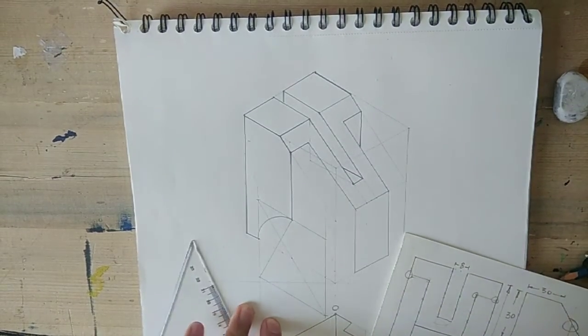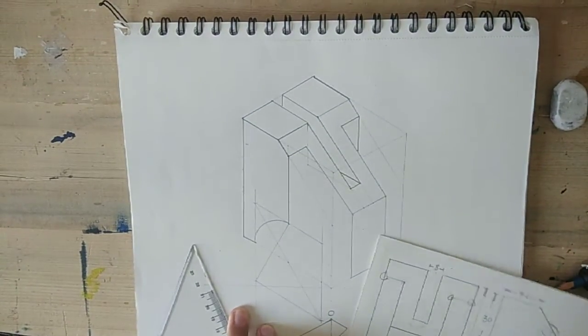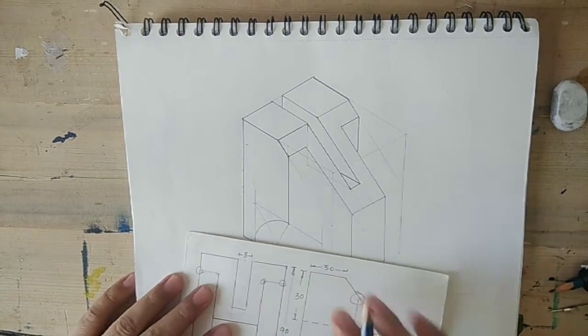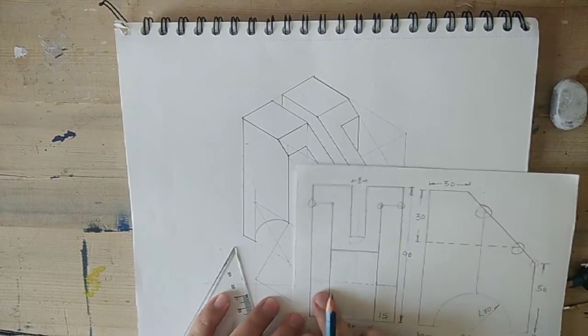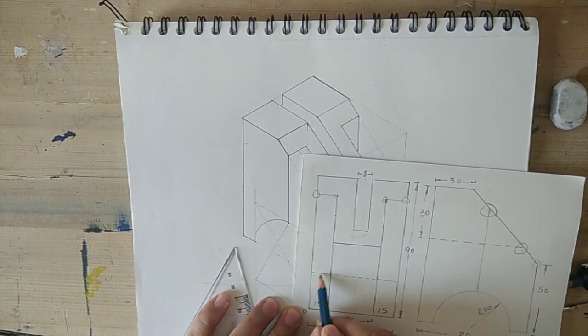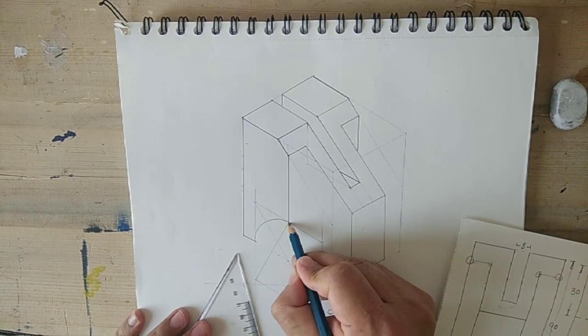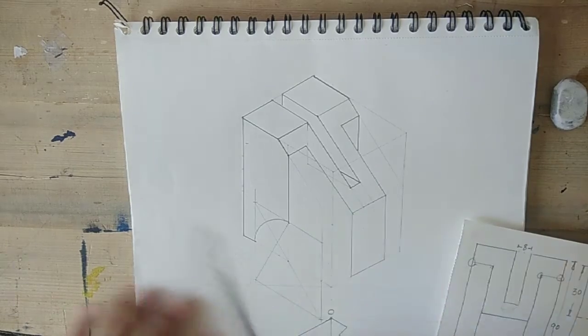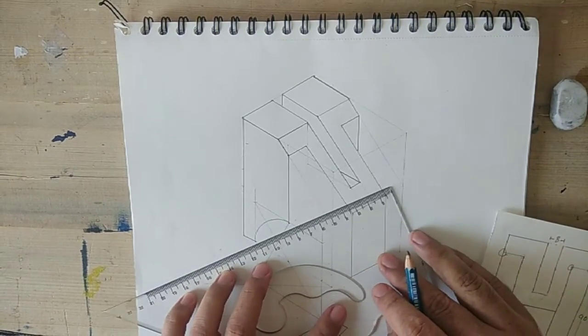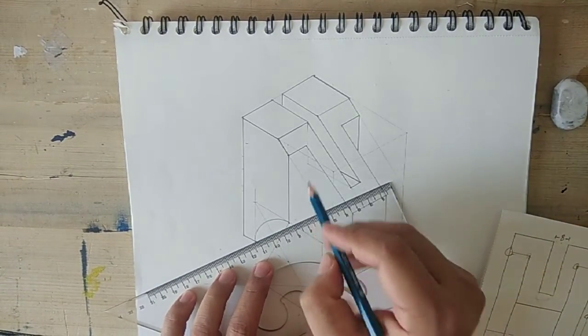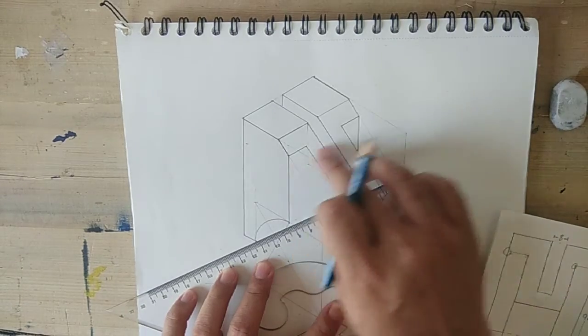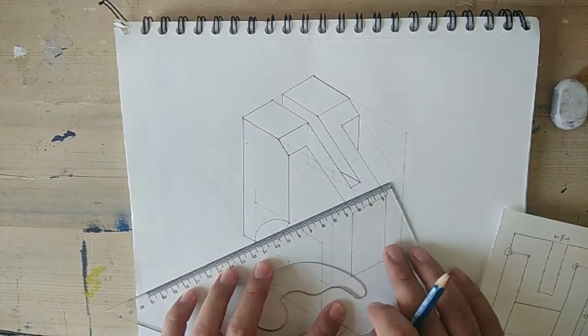Now see, in this side view, there is a continuous object line of 15 mm. So from this point, draw a 15 mm line parallel with this right plane axis.